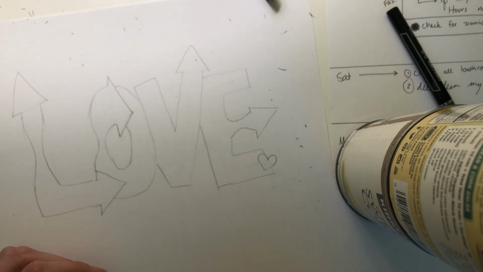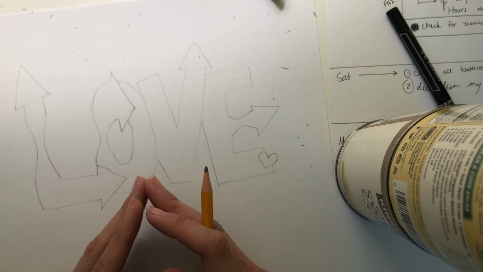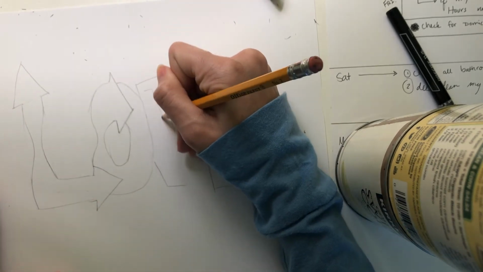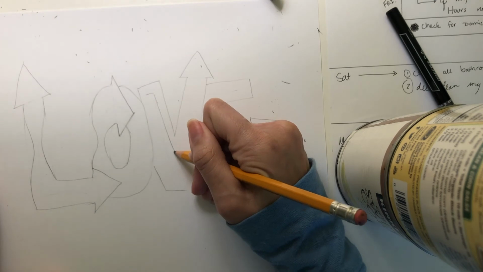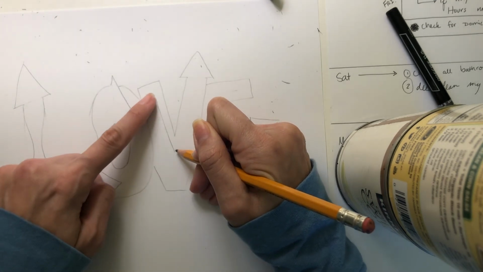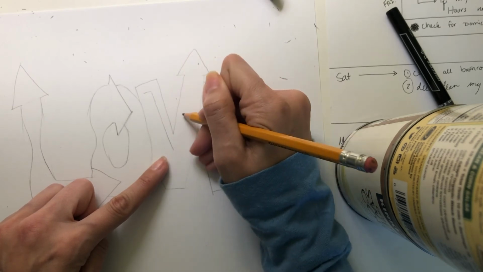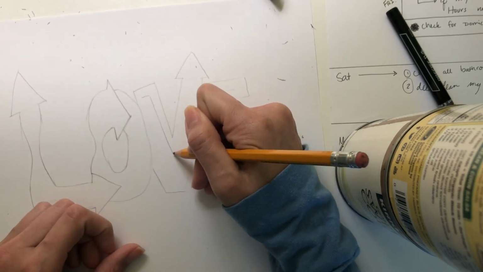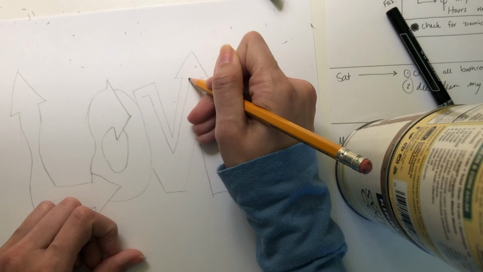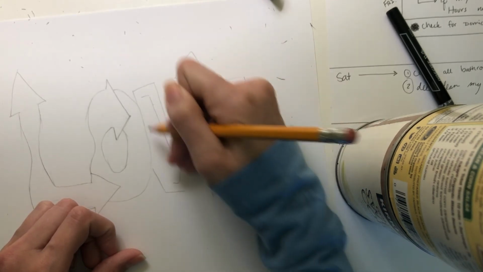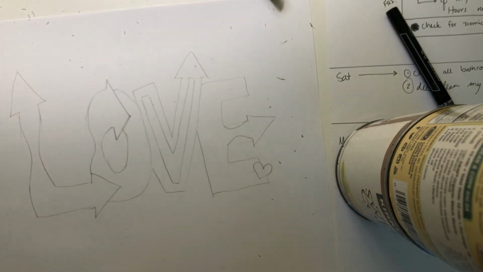Something else you could do is make layers of letters inside. So I could add another V in here that would be a different color, and I'm just following along the same lines I already have, just going inside about half a centimeter. Okay, that's one other thing you can do with graffiti.